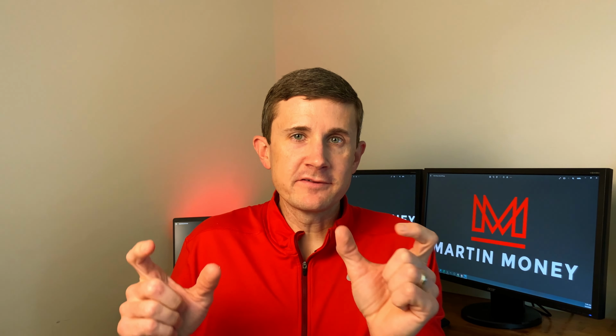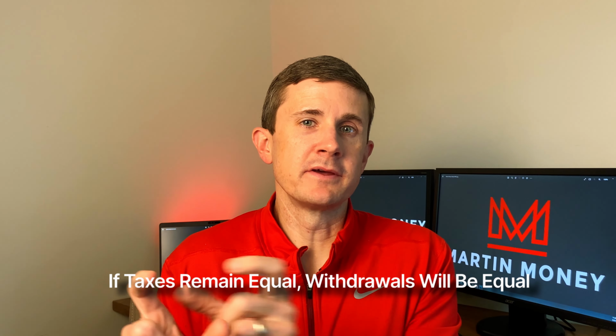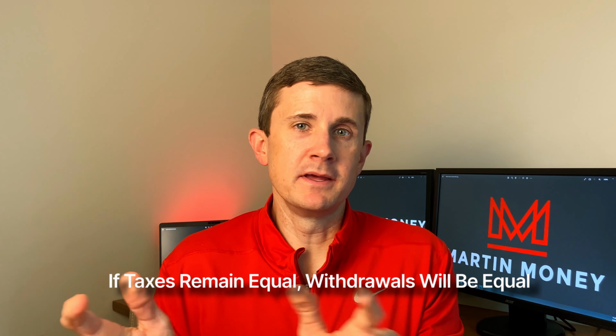If all things are equal over time, traditional or Roth, and this is an important mathematical principle to understand, if taxes are the same on both ends, let's say you're in the 22% bracket when you make contributions and in the 22% bracket when you make withdrawals, the total amount coming out of the account is going to be the same. Easy example: you have $10,000 and you put it into both accounts, and let's say that money doubles over some given period of time, and you're in the 20% tax bracket.